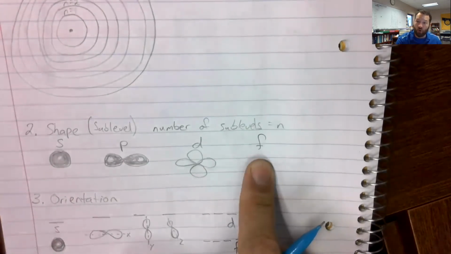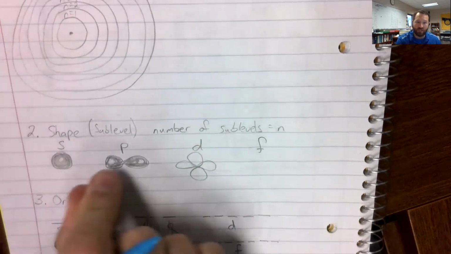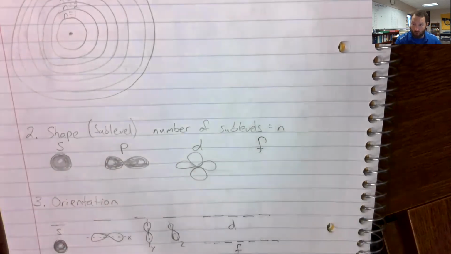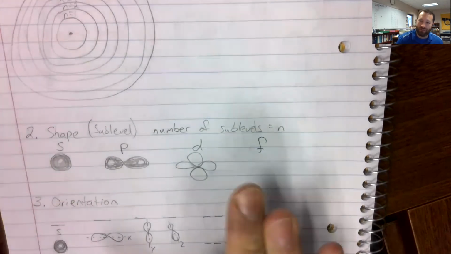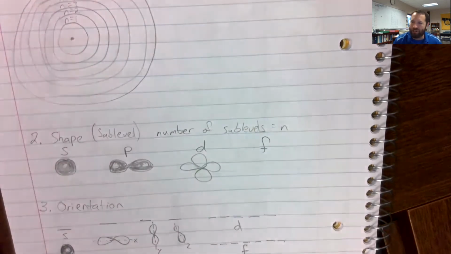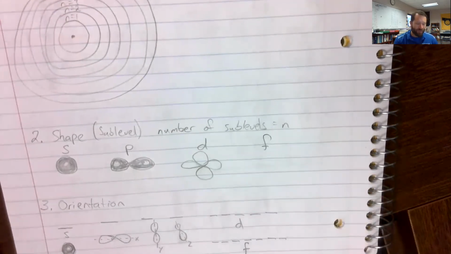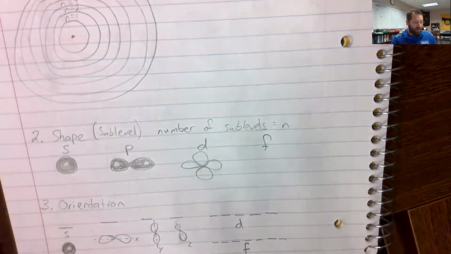As far as shapes go, as for right now, we only go up to the F. So you need to know the S, the P, the D, and the F. Eventually, someday, theoretically, it already does, go past the F, but for right now, we only work out to the F. We can fit all the electrons we have in the F. But eventually, we'll go beyond the F. And that'll be pretty crazy.